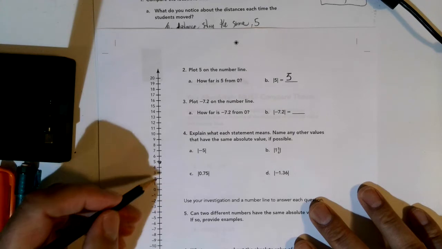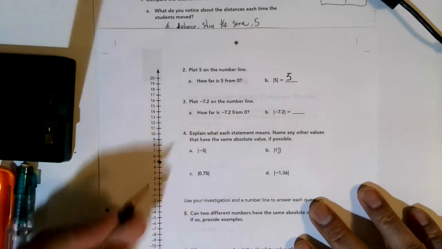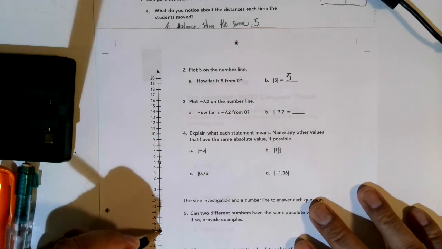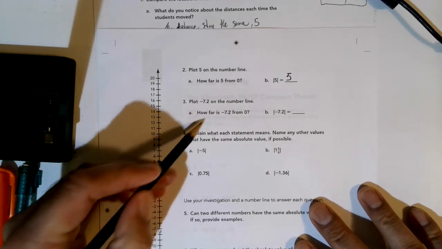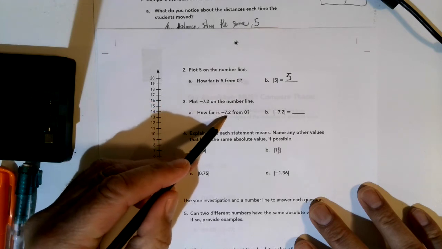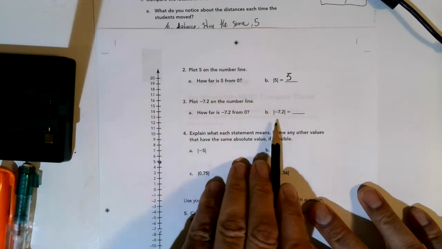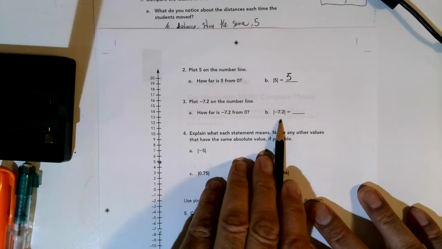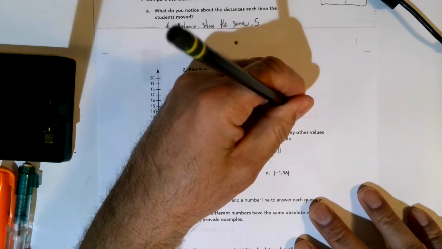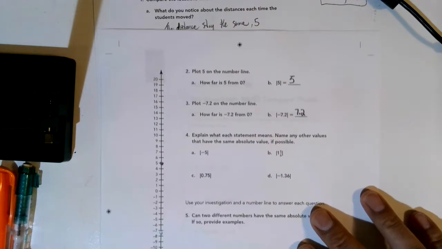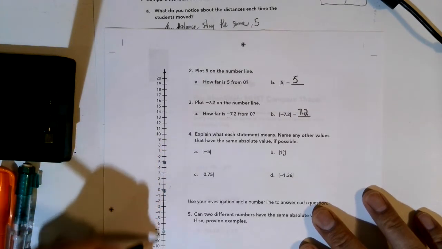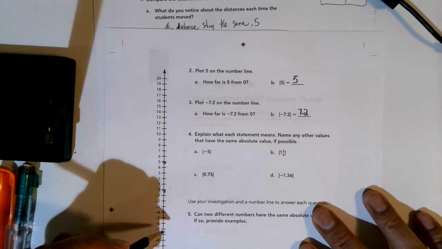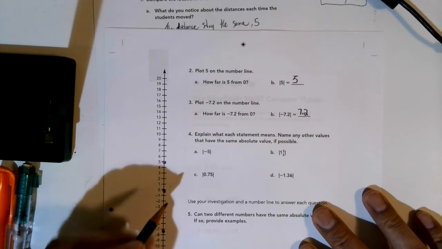So if I have a -7.2 or 7 2/10, I'd probably be right about here, closer to the 7 than I would be to the 8. Okay. How far is -7 2/10 away from 0? What is the absolute value of -7 2/10? And it's just 7 2/10, because it doesn't matter which direction you're going from 0. What it's asking is what is the distance, and that is what absolute value is.